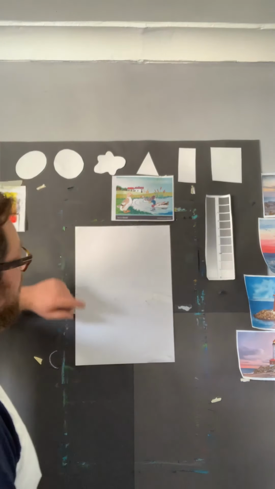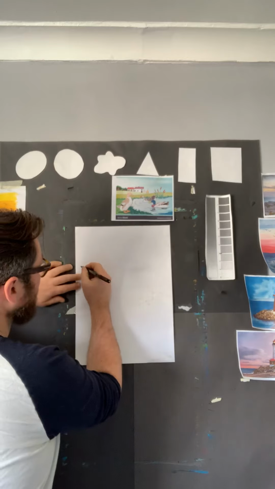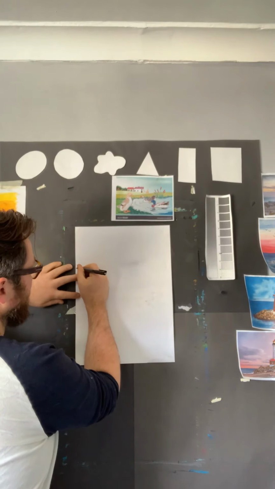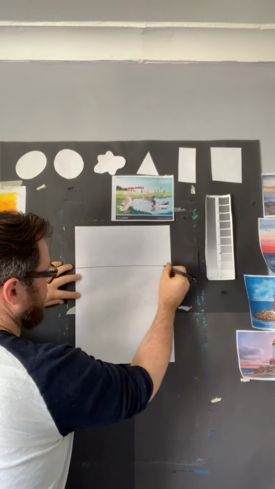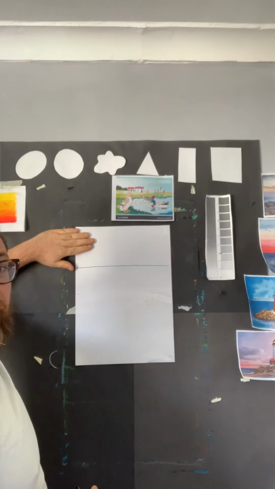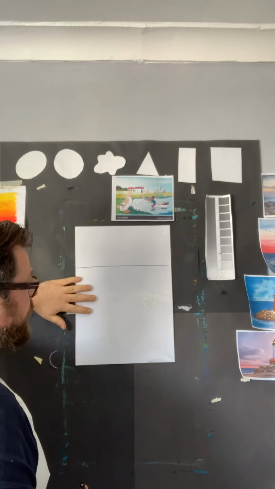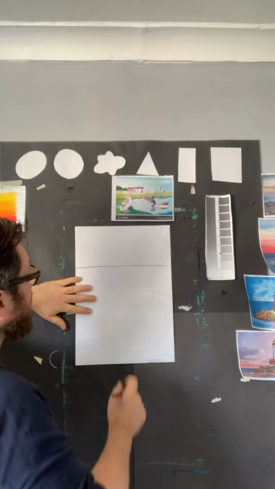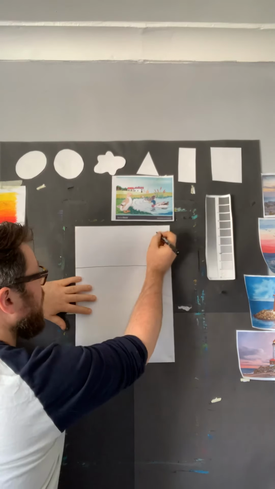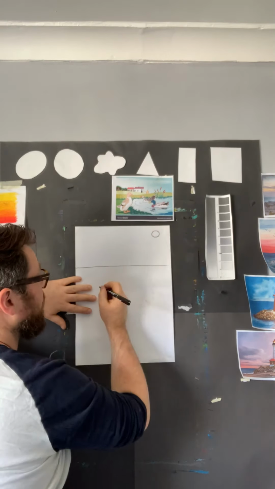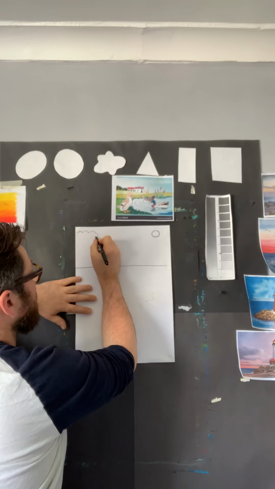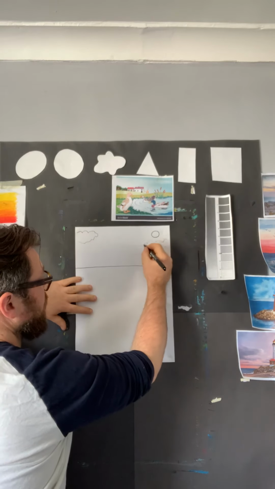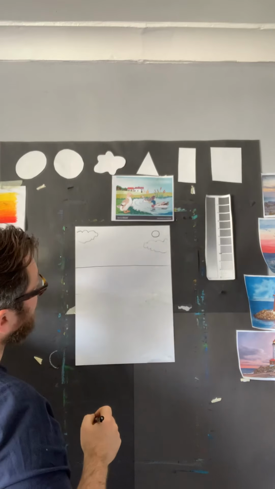Okay, so we're going to start off first of all by drawing our background and our horizon line. So I'm going to draw a little straight line all the way back here. And this side of my page is going to be my sky and this side here is going to be the landscape. And along my sky, I'm going to draw in a circle shape for my sun and a couple of irregular shapes for some clouds, like so.